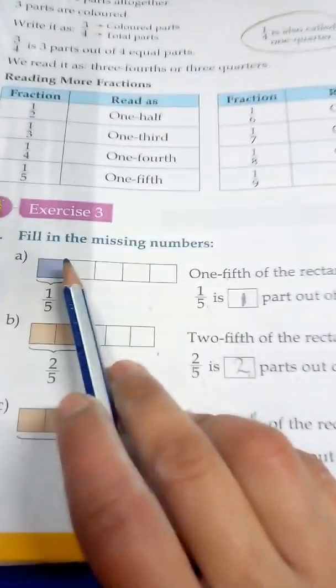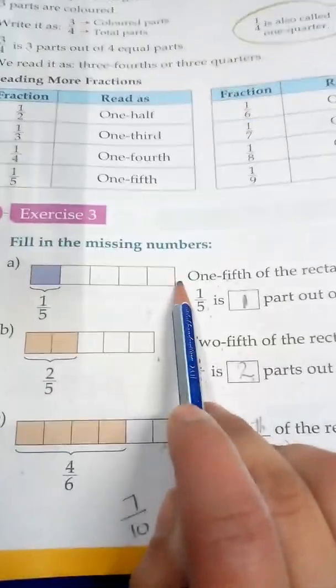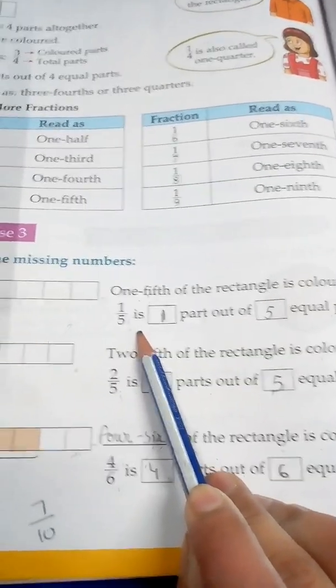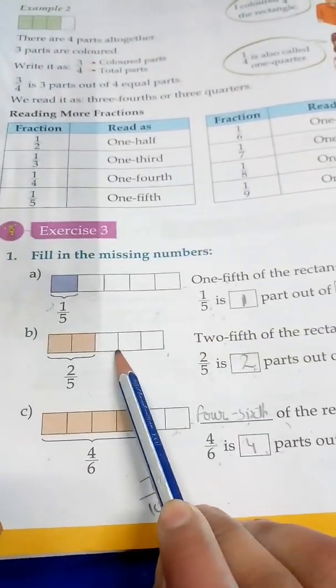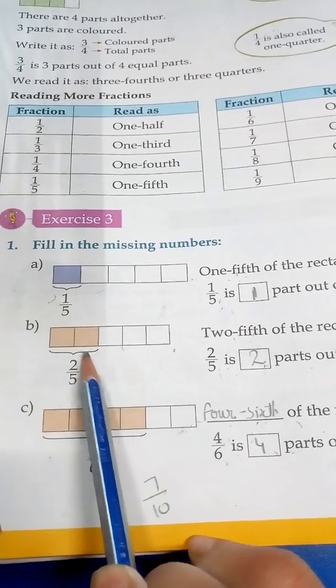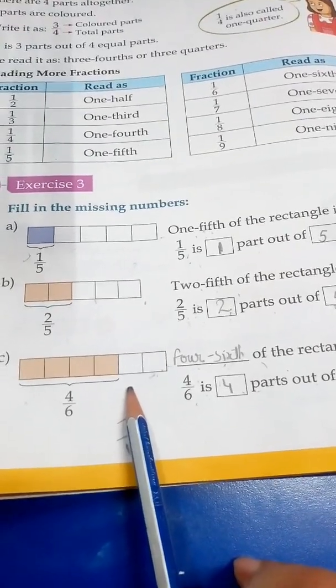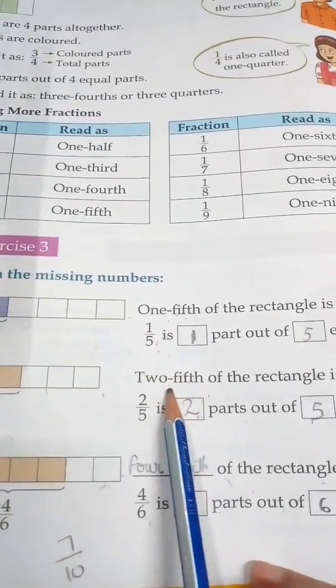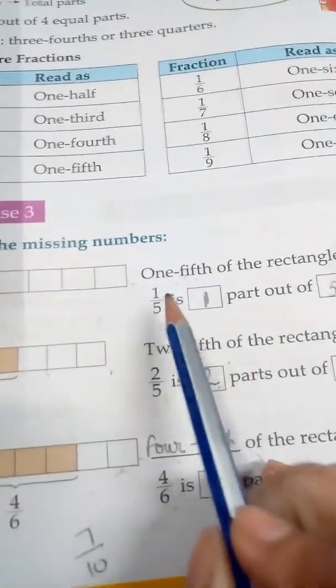So we can see that out of 5 parts, one part is shaded or colored, so it becomes 1/5 of the rectangle. Okay, now in this rectangle how many parts are shaded? 2. So the fraction of the shaded part becomes 2/5. Similarly here, and now you can learn how we write fractions in words.